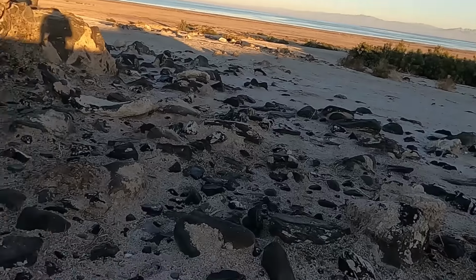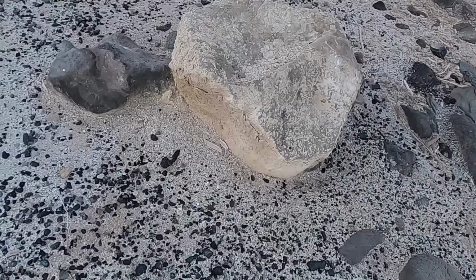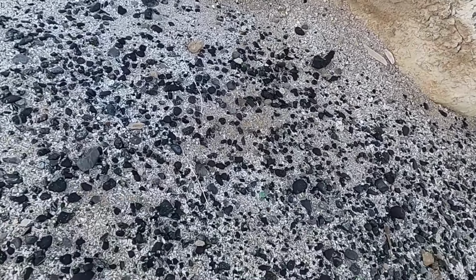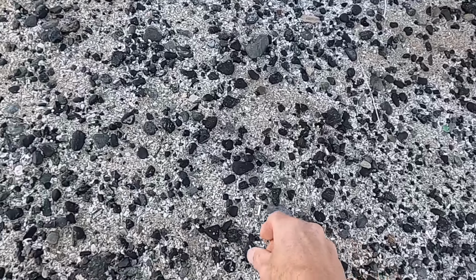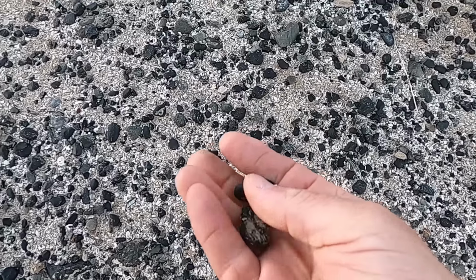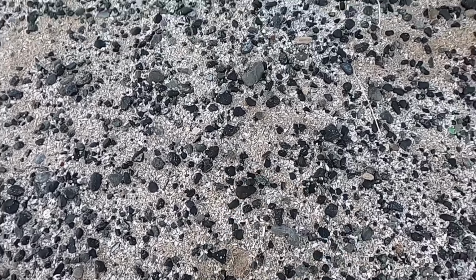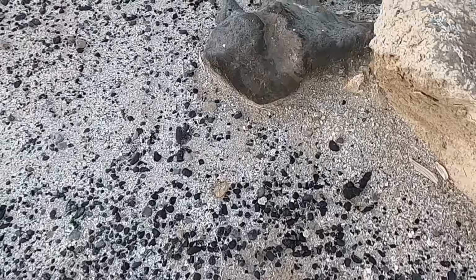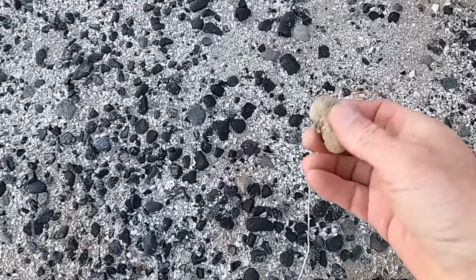And so what we're standing on here is areas where it was once much higher, and you can see the wave energy here has tumbled a lot of these pieces of obsidian into little polished, rounded rocks. The other thing you'll find over here that I mentioned previously are pieces of the pumice.